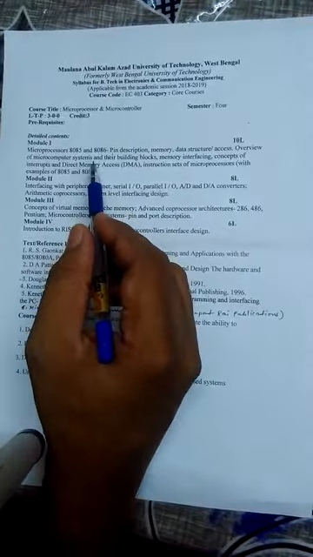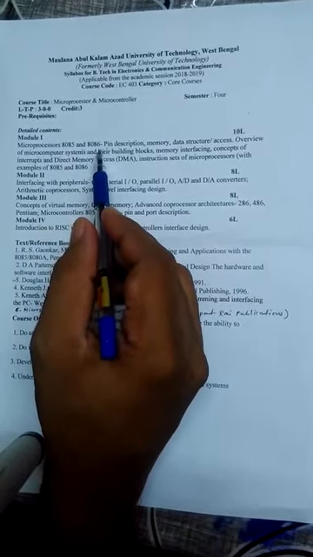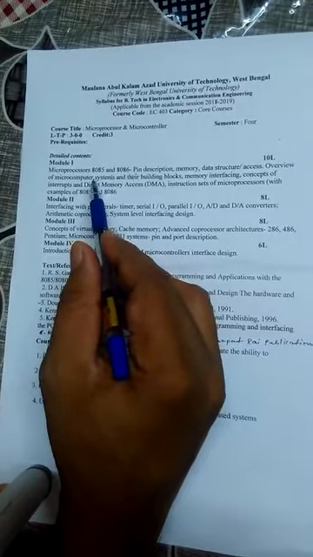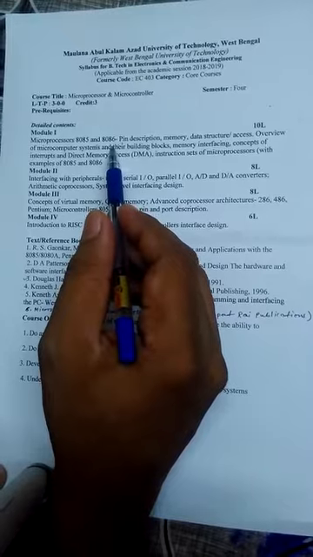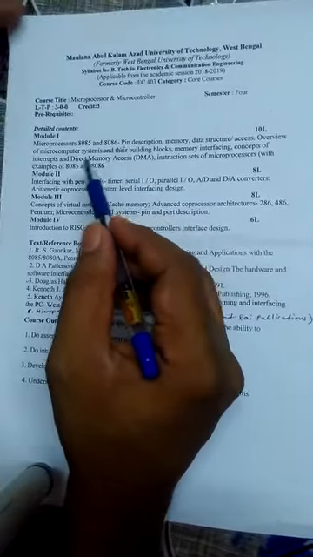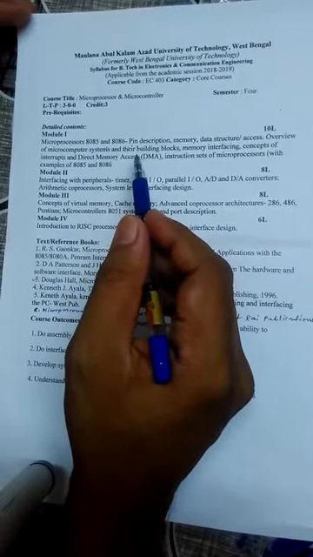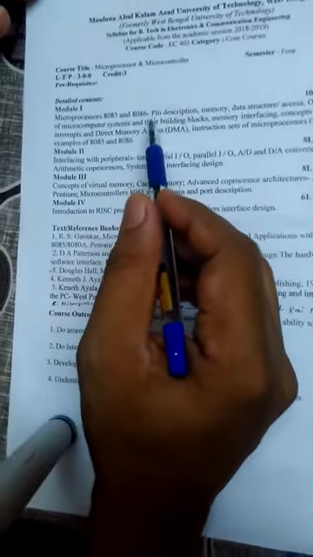Okay, so what are the differences between the 8085 and 8086 microprocessors? The 8085 microprocessor is actually an 8-bit processor, whereas the 8086 is a 16-bit microprocessor. The address bus, data bus as well as memory access are different.